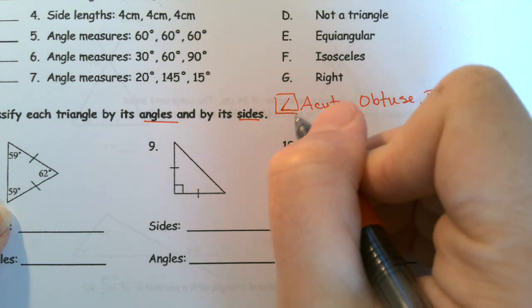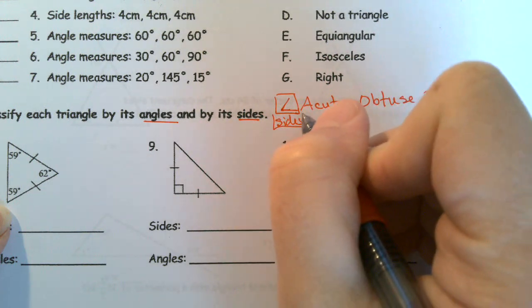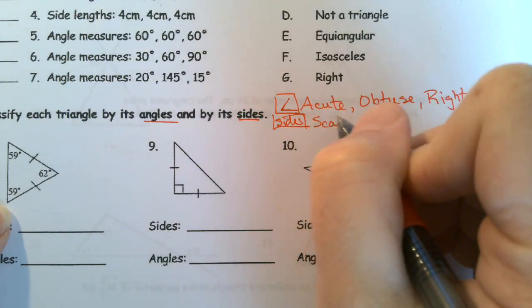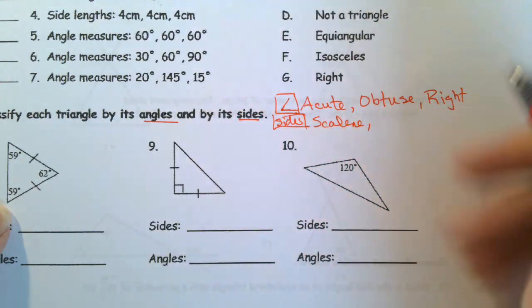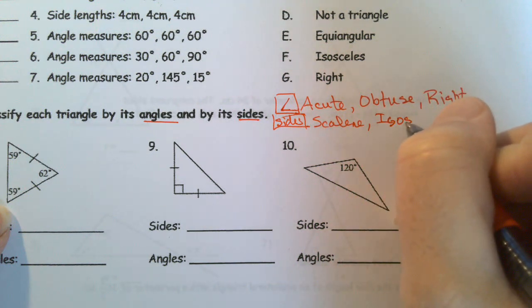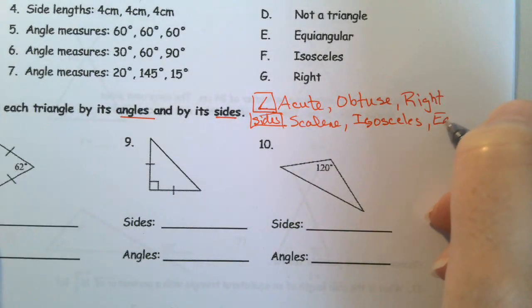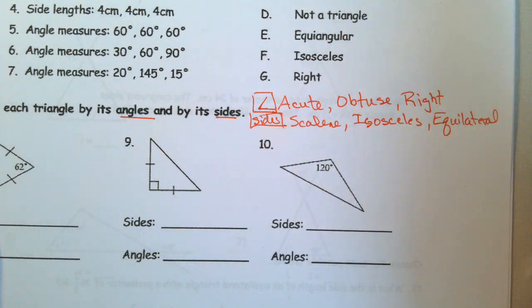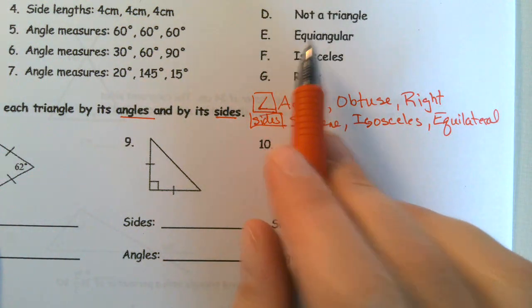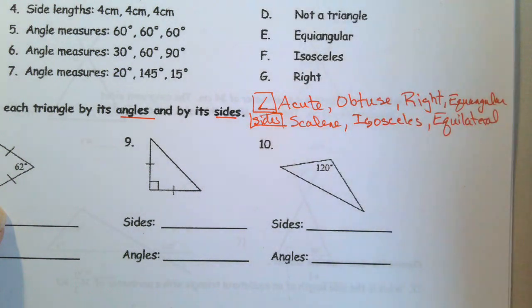And by sides, you would be using the terms scalene if all the sides are different lengths, isosceles if you have two sides that are congruent, and equilateral if you have three sides marked congruent. And remember, if it is equilateral, it is equiangular. So you could use that also, but go by the markings, okay?